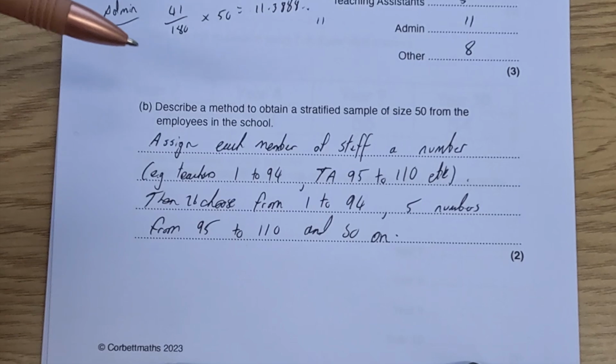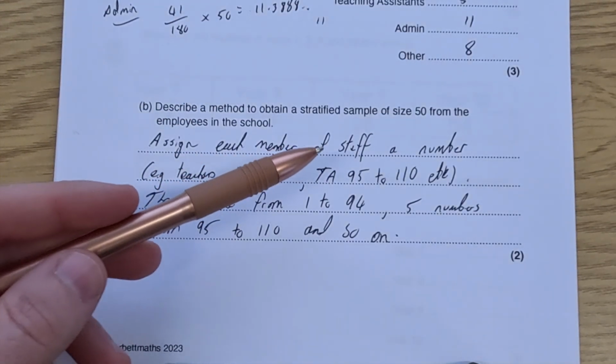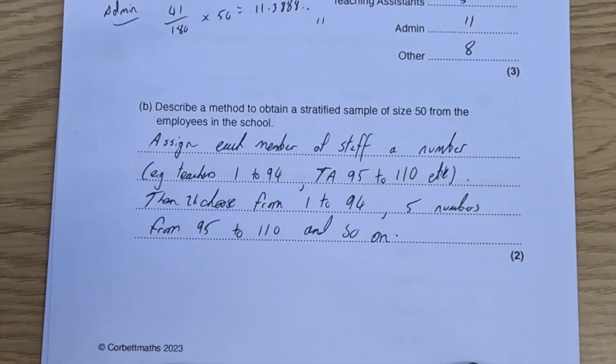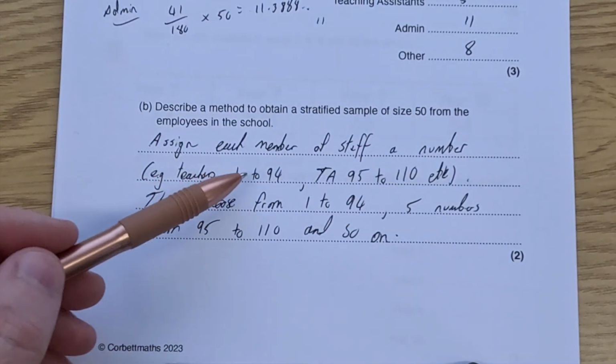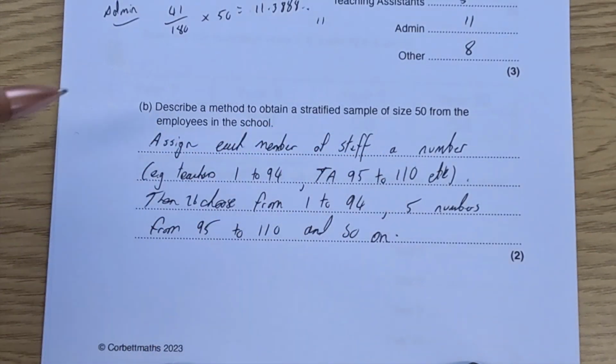So I've just written down that I was assigning each member of staff a number, e.g. the teachers from 1 to 94, teaching assistants from 95 to 110, and so on. And then we would choose 26 at random between 1 and 94. We would choose 5 at random between 95 and 110, and so on. And that's how I'd obtain the stratified sample of 50 from the employees in the school.